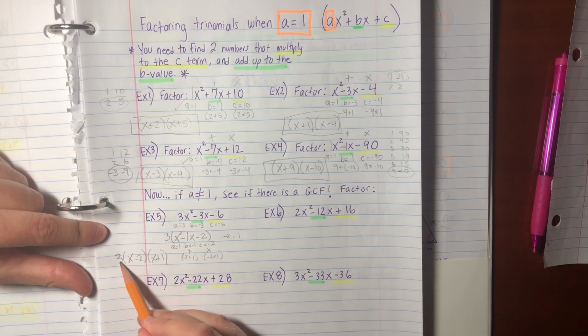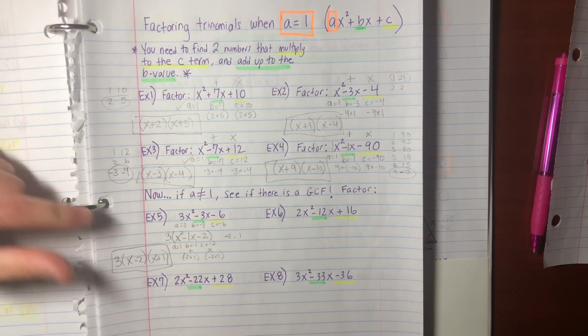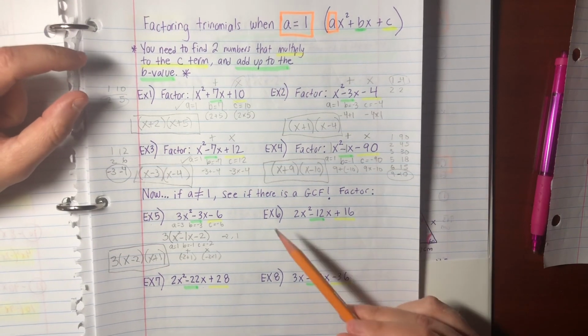That needs to be part of your final answer there. All right, so make sure you guys include that 3. Okay? All right, example 6.